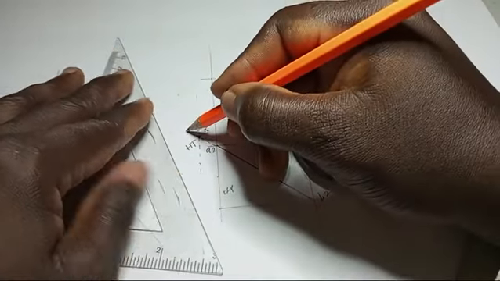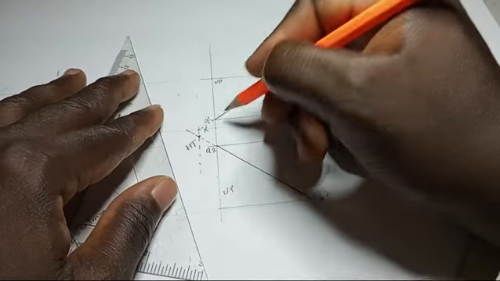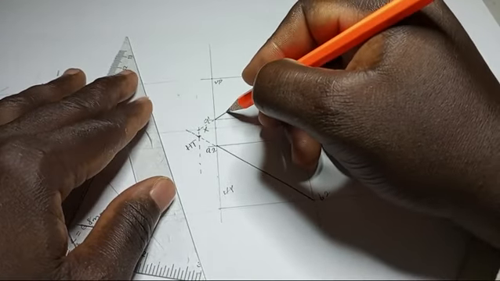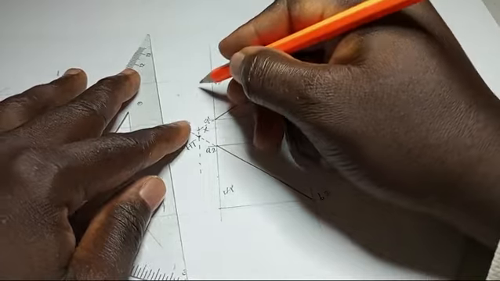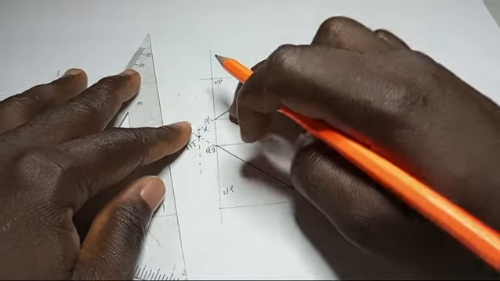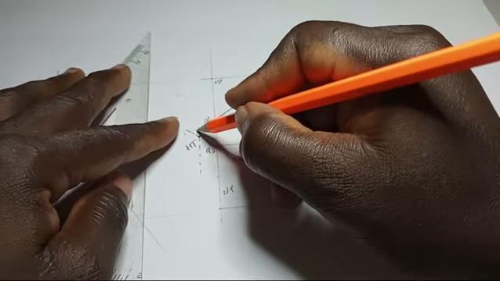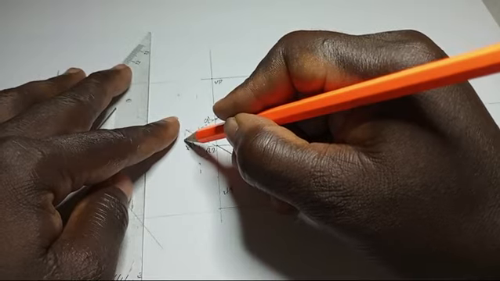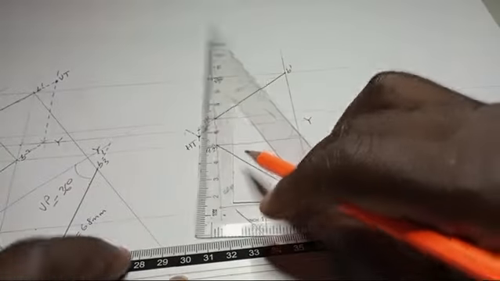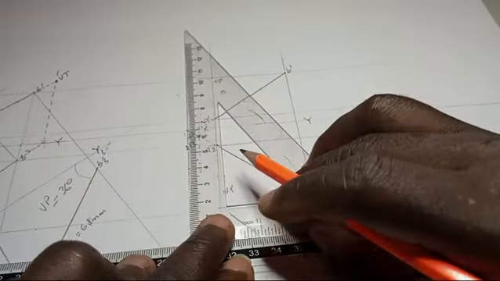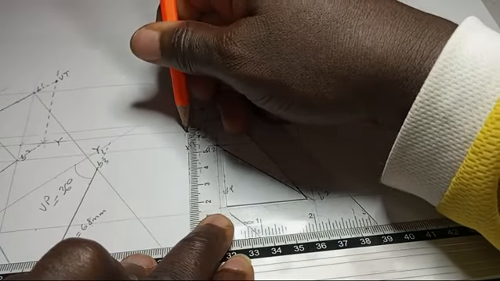So at this point, you either take it upward or downward so that it can meet this one. Now if I take it upward, there's no way it will meet this line. But if I bring it down, because this one can be extended like this, it will form trace somewhere here. So let me draw my vertical line here, downward.